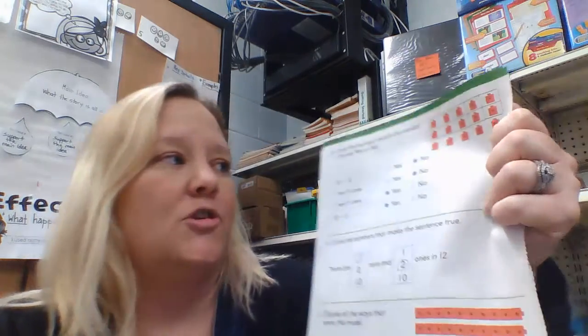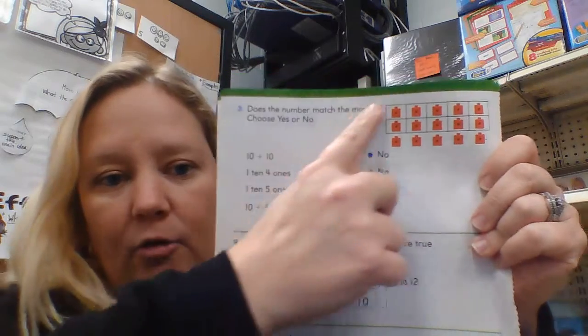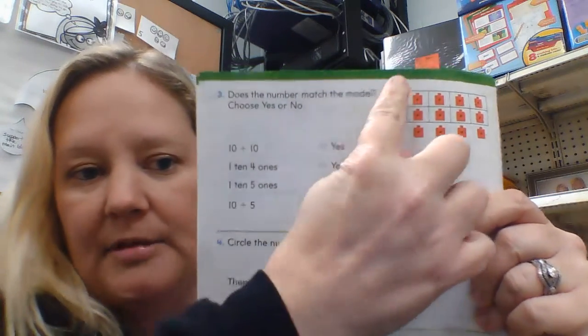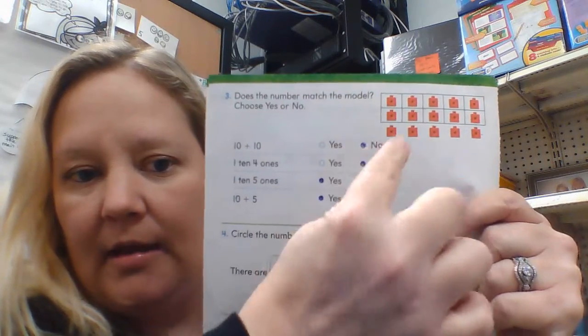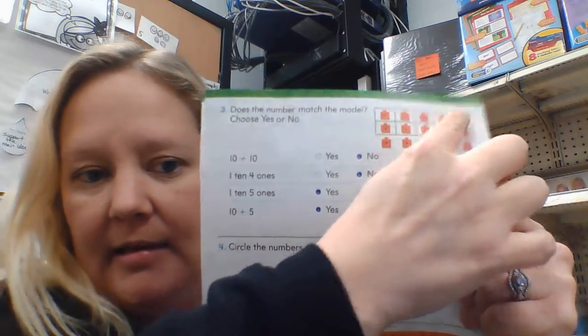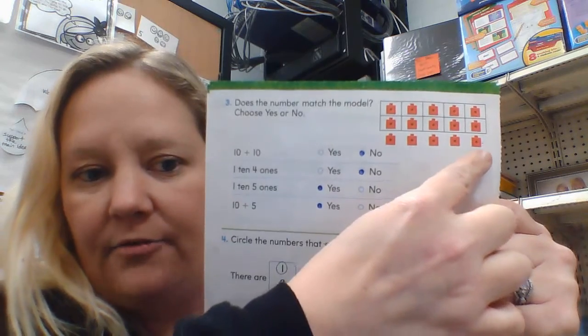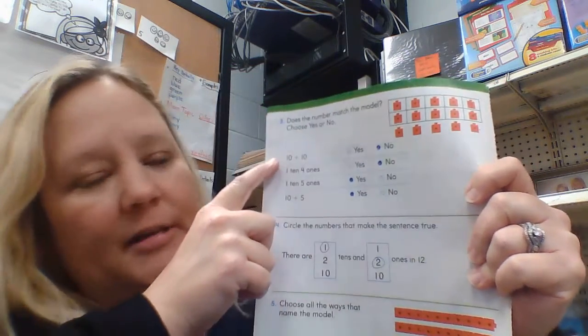Okay, on the next page, it says, does the number match the model? Choose yes or no. So the first thing you need to do is look at the model, boys and girls, and see how many are there. So we know that the top is a 10 frame. So we know that there's 10 in the 10 frame, and then we have some ones outside, so we need to count them. So we have 10, 11, 12, 13, 14, 15. So we have 15.